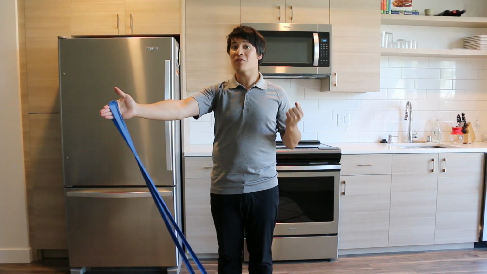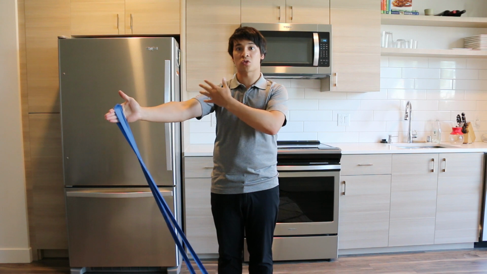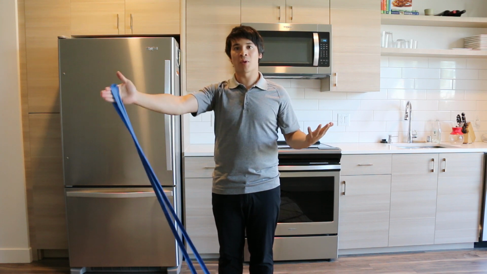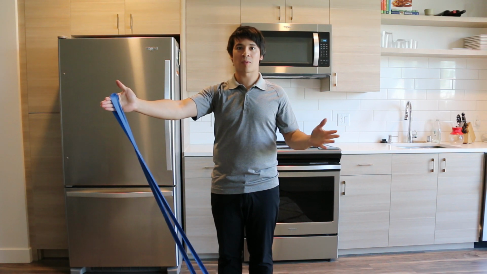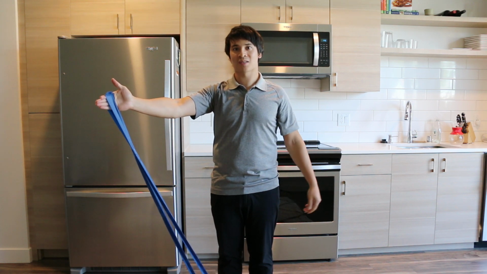And so we want these to be fairly heavy, where it's actually stressing that supraspinatus tendon, but we don't want it so hard that we're actually shaking. And so generally we'll hold this for somewhere between 30 to 45 seconds.